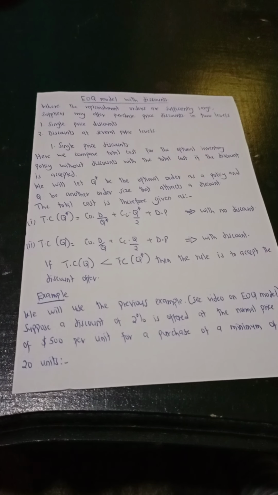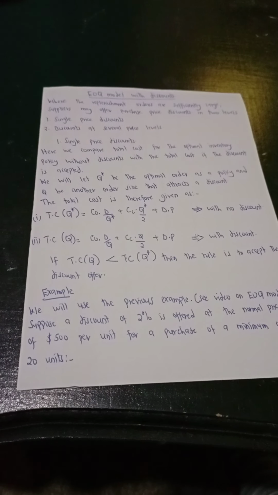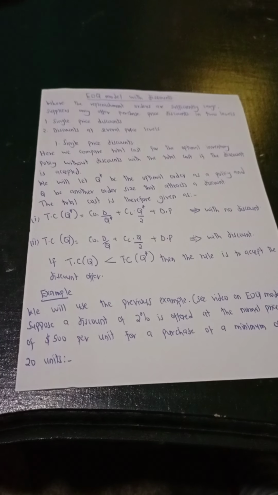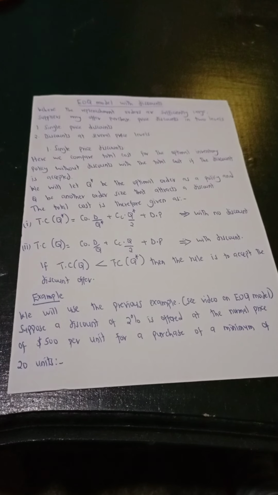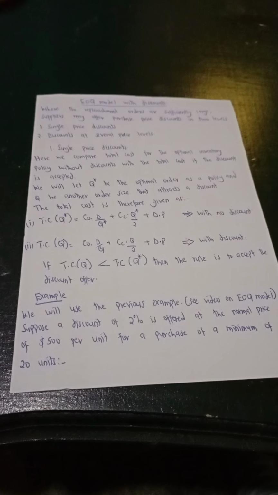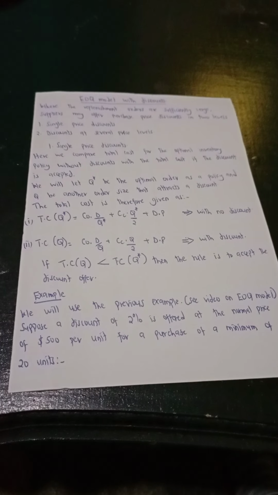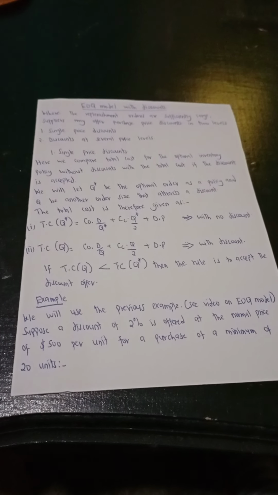Here we compare total cost for optimal inventory policy without discounts with the total cost if the discount is accepted. We will let the Q star be the optimal order policy and Q be another order size that attracts a discount. So we are saying that TC when Q is optimal is going to be CO times D all over Q optimal plus CC times Q optimal over 2 plus DP. That is when we don't have a discount.